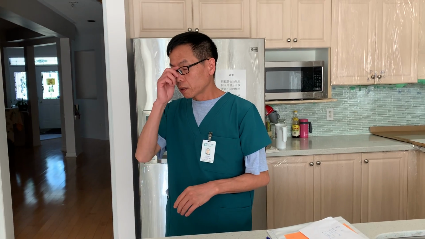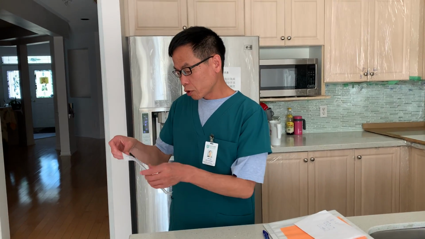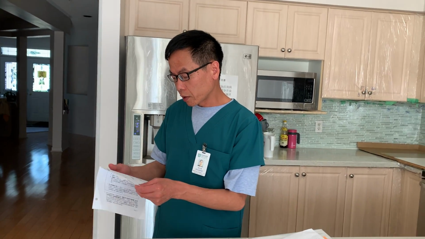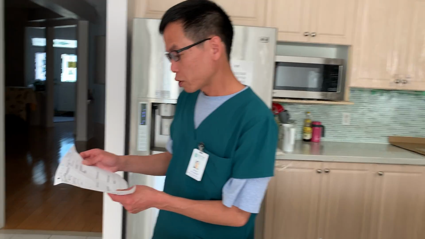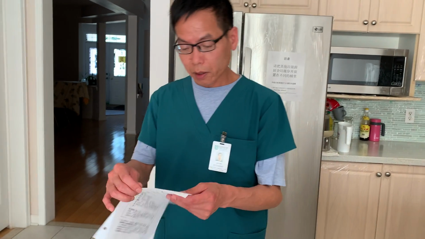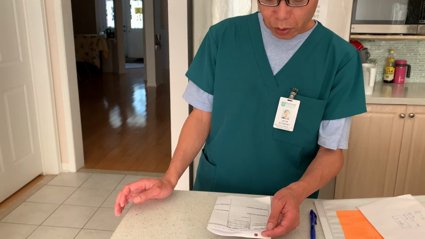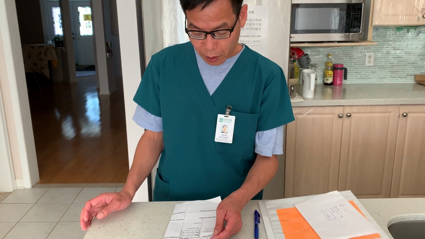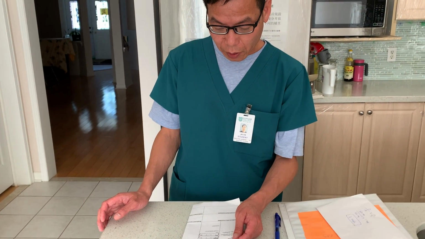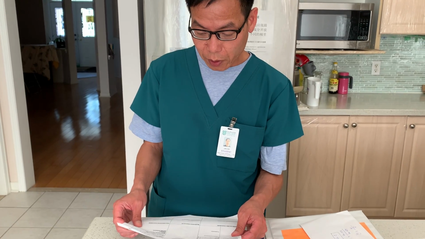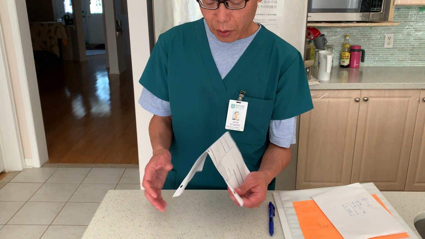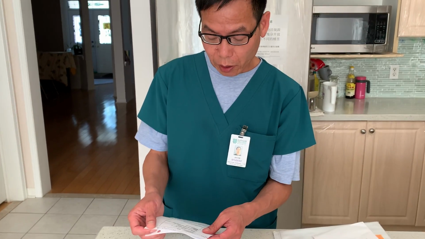And I'll first check the client's identity with reference to my worksheet. I will ask the client to state his name, CID, Garland, and then his DOB, date of birth, and ask him if he has any allergies.